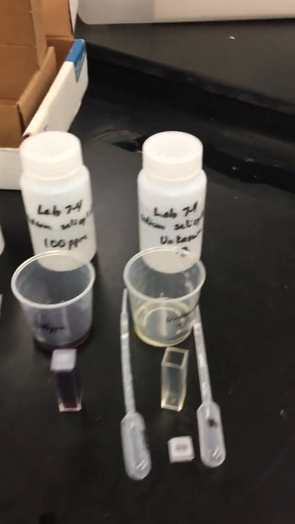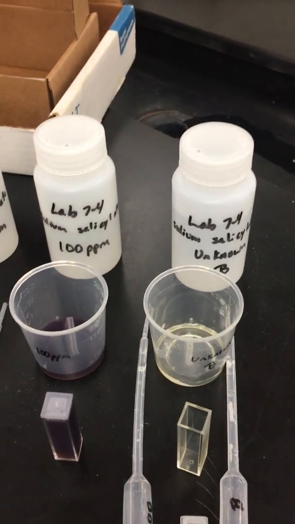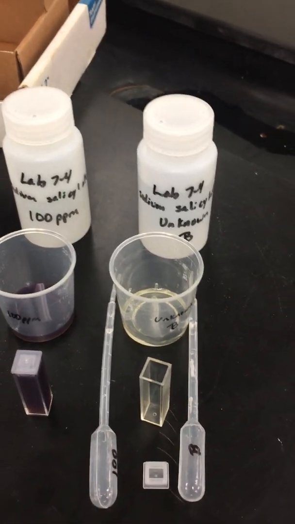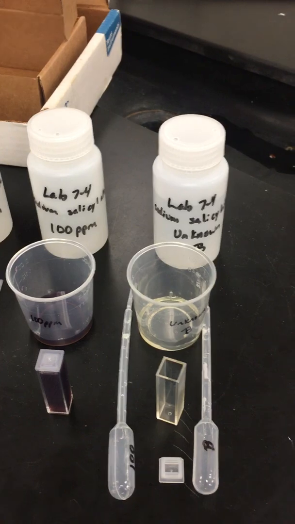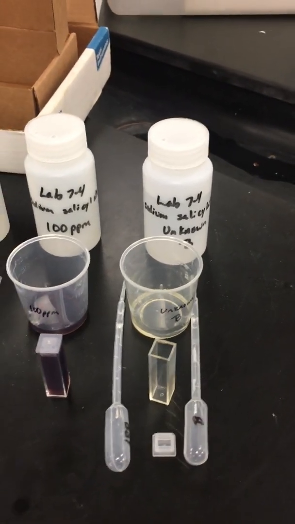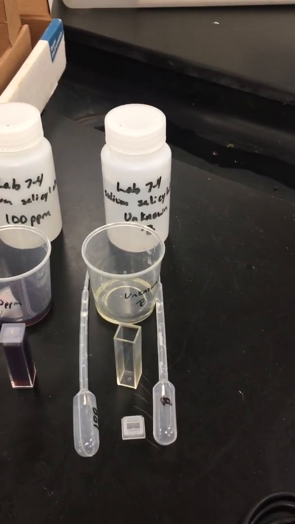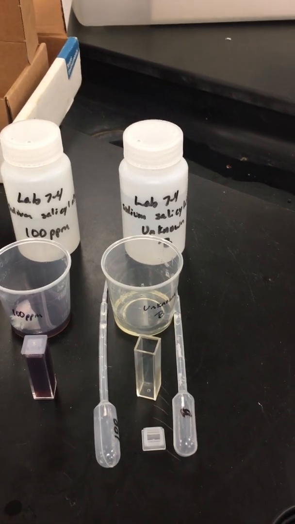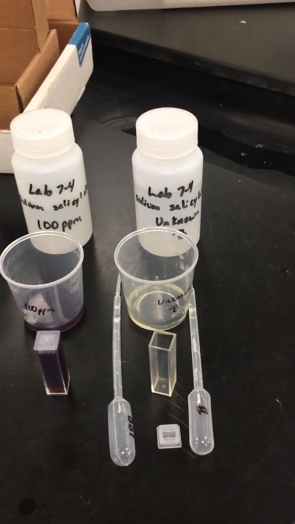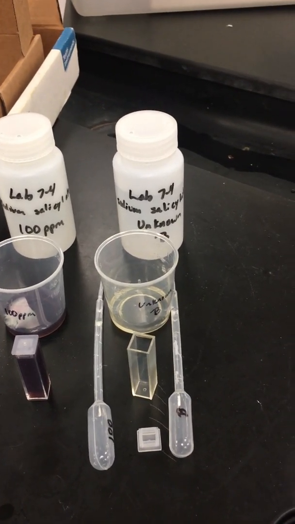And then we will, in a little bit, add iron chloride to the unknown, and we'll put it into the colorimeter. We'll get a number, and then you will be able to graph all of this data to figure out how much percent, if any, is in the unknown B.